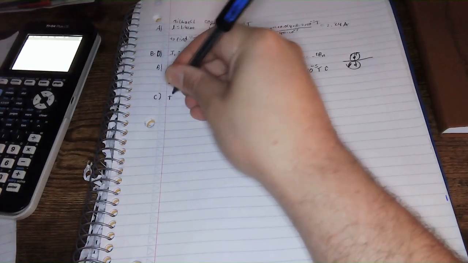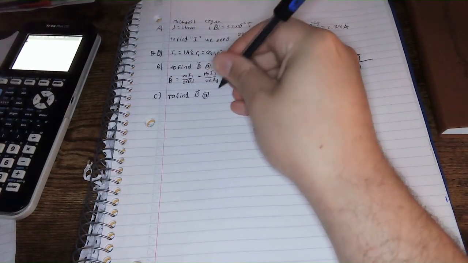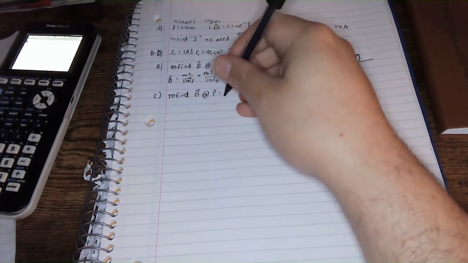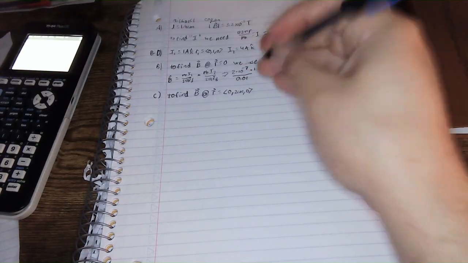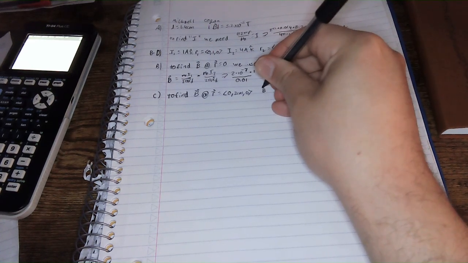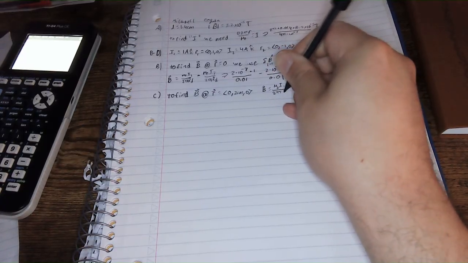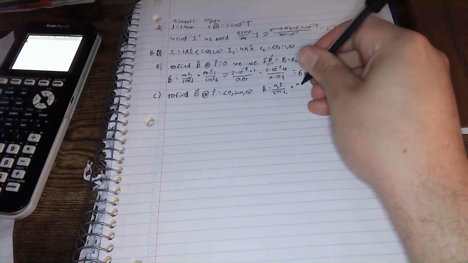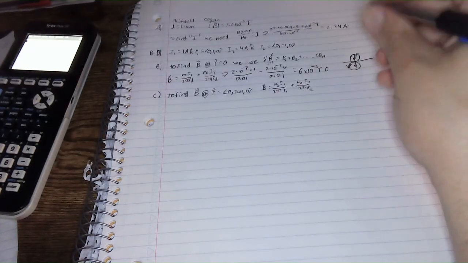To find the b vector at 2 centimeters, so 0, 2 centimeters, 0, we've got to use the same equation: b vector equals mu I1 divided by 2 pi r1, and we'll just do a plus sign for now, of mu 0 I2 over 2 pi r2. Okay, now let's look at this field.